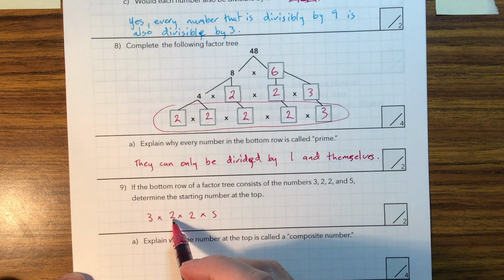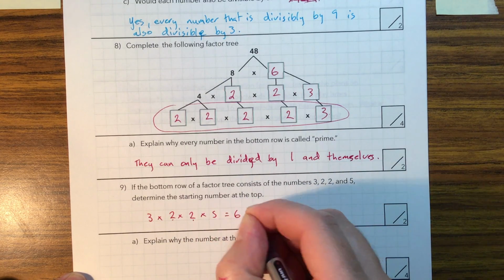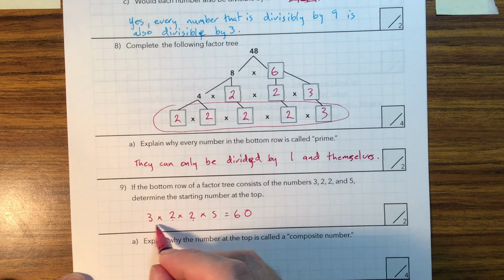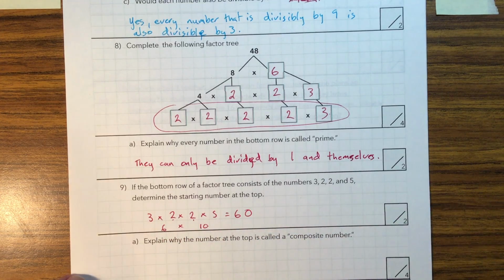3 times 2 is 6. 6 times 2 is 12. 12 times 5 is equal to 60. You could do that this way. 3 times 2 is 6. 2 times 5 is 10. 6 times 10 is 60.